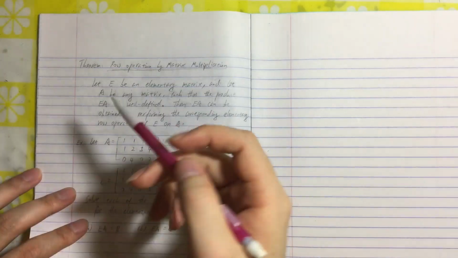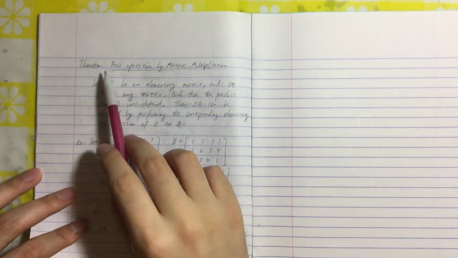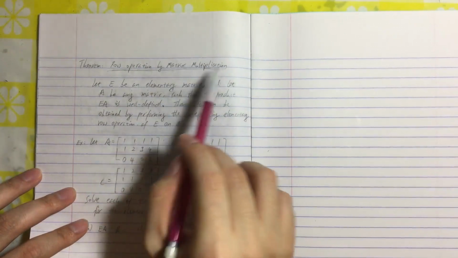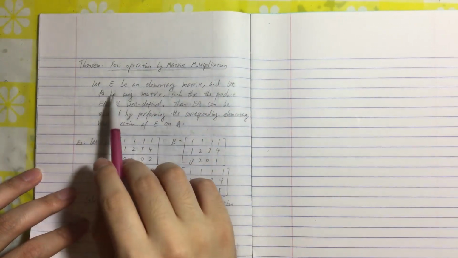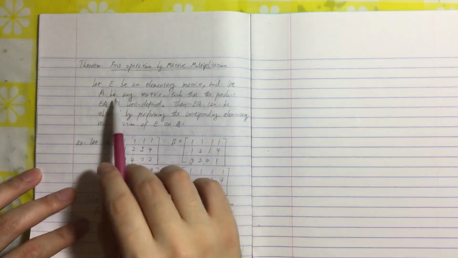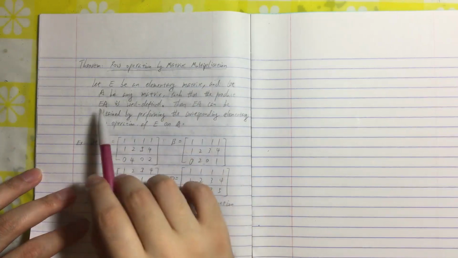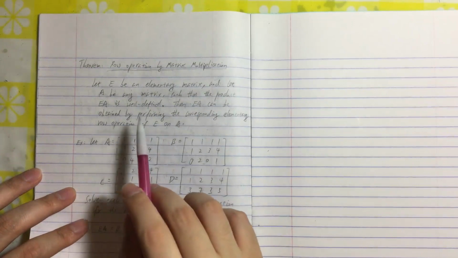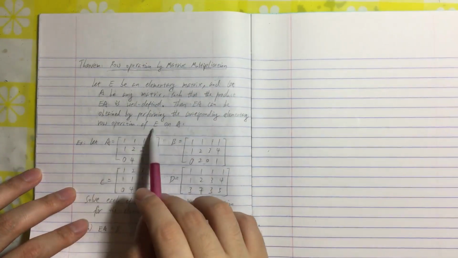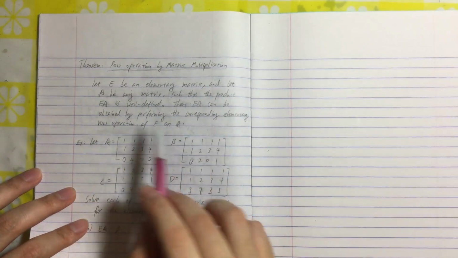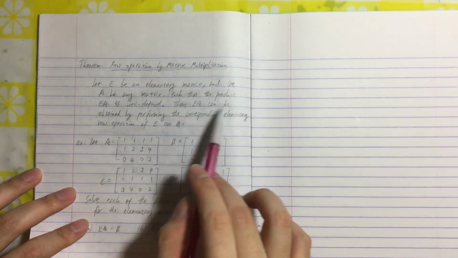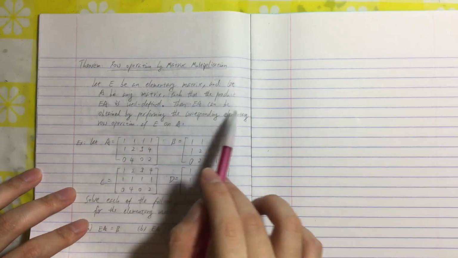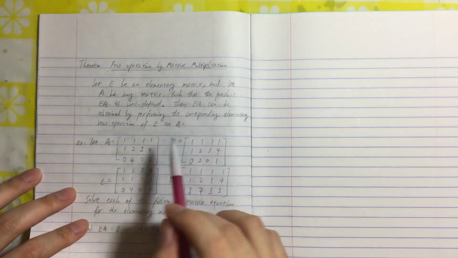Based on the previous example, we have the following theorem called row operation by matrix multiplication. Let E be an elementary matrix, and let A be any matrix such that the product EA is well defined. Then EA can be obtained by performing the corresponding elementary row operation of E on A.